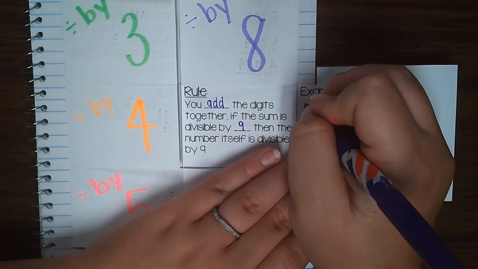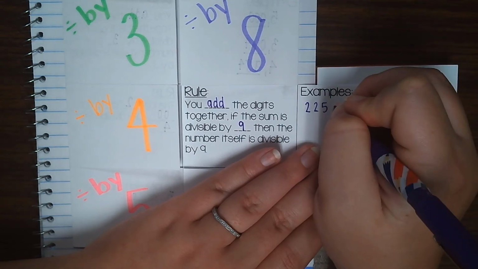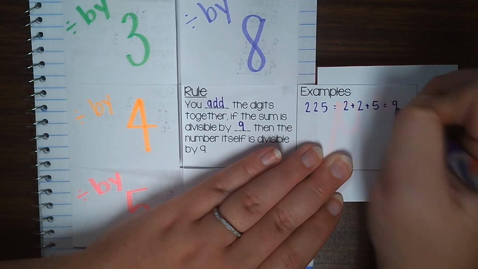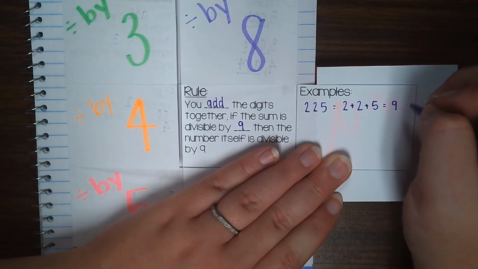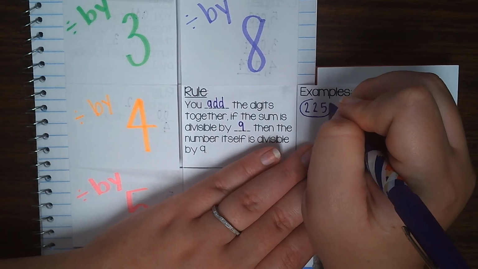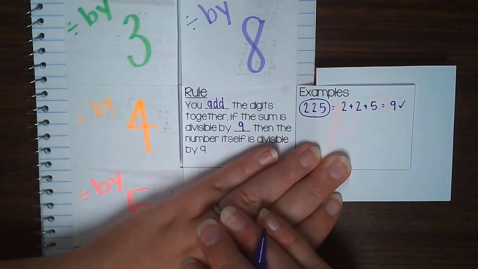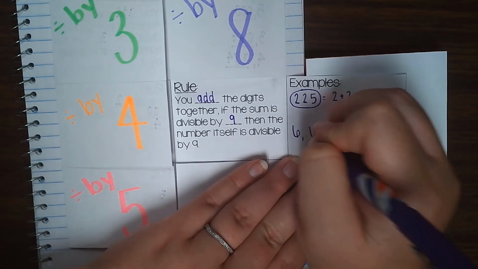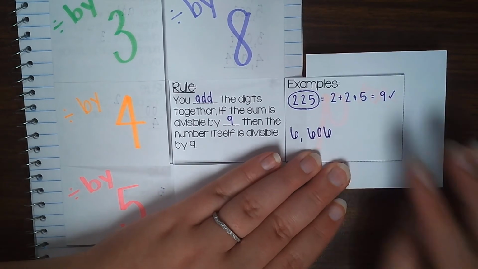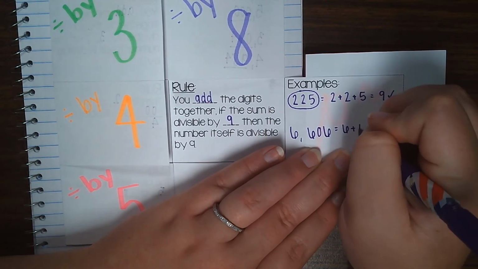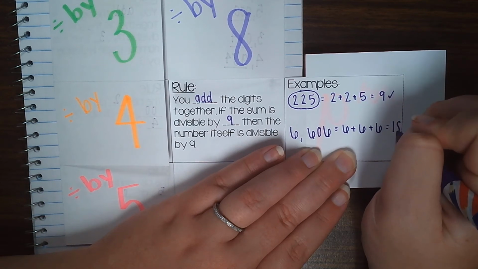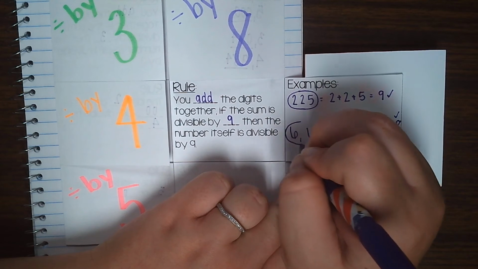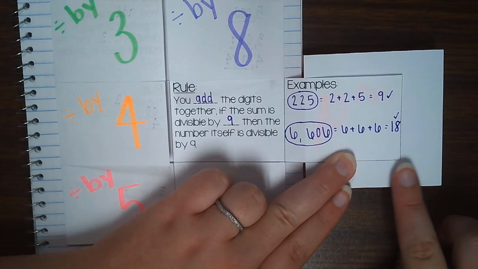So our first example we have is 225. If I add together 2 plus 2 plus 5, that gives me 9. Is 9 divisible by 9? Of course. So 225 is divisible by 9. Another example is 6,606. If we add together 6 plus 6 plus 6, that gives us 18. Is 18 divisible by 9? Yeah. So we know that 6,606 is also divisible by 9.